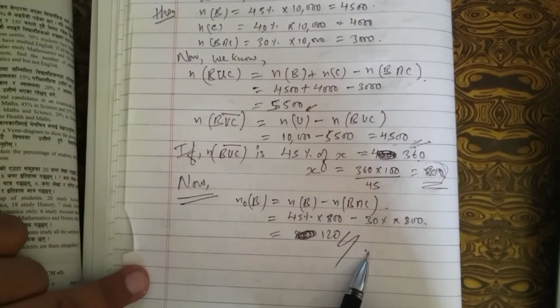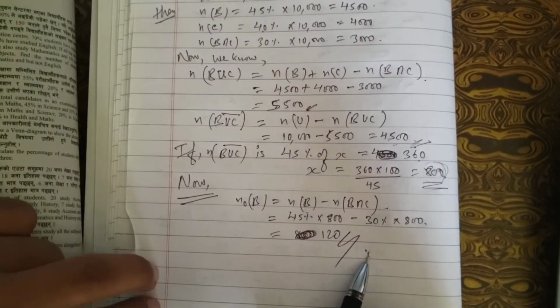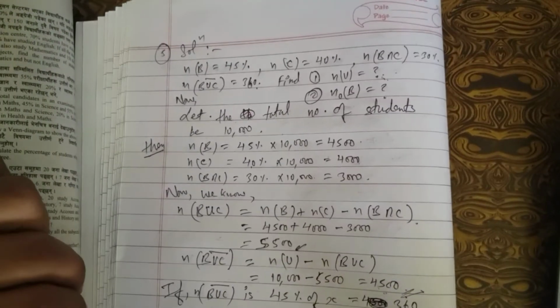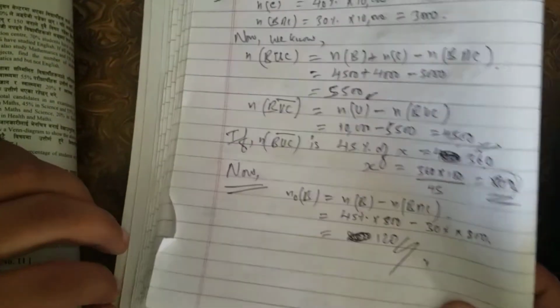Basically, if you were to draw it in a Venn diagram, you would have to put in all the values. How would you present it?